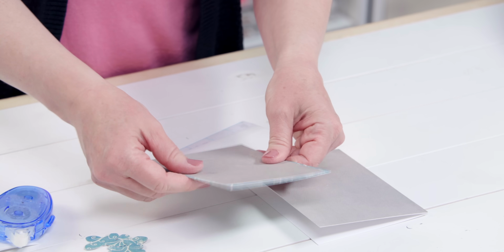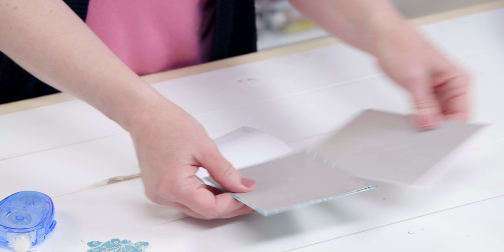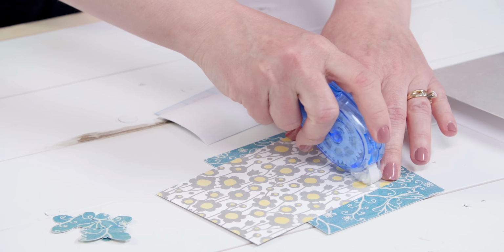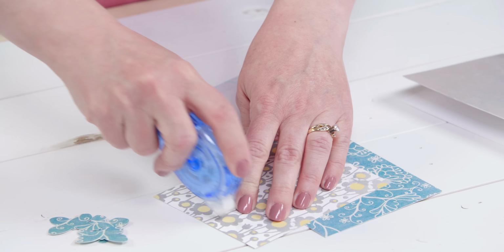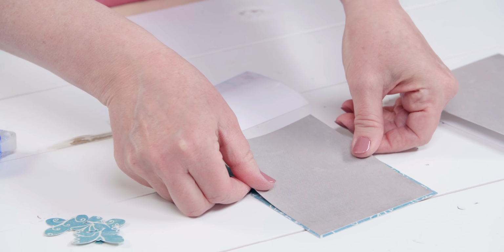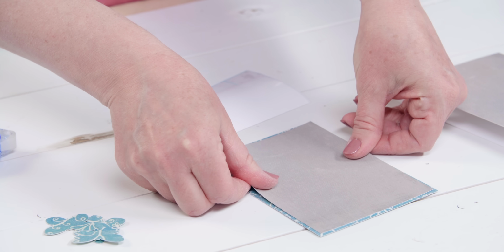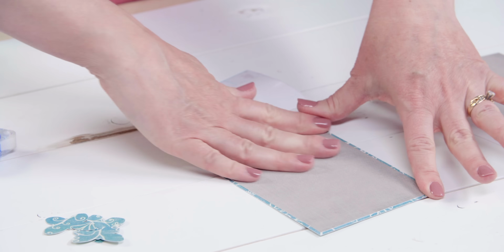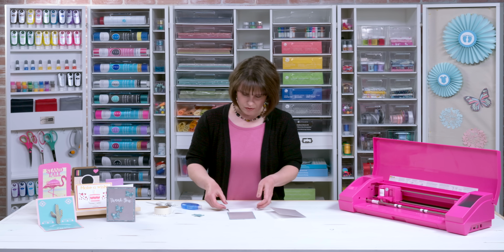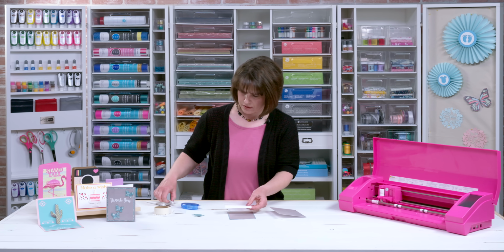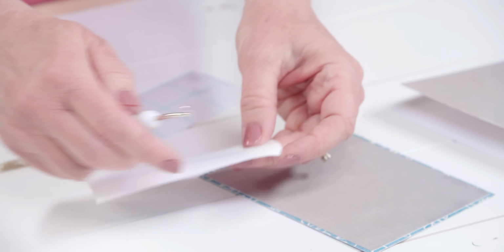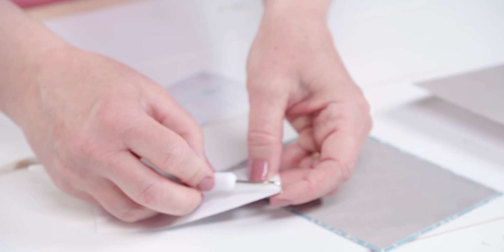Okay, this next layer, I'm going to put the gray on top of the blue. Just eyeball it to line it up. And now I want to put my thank you on that card front. And I've cut it with vinyl, so it's just like a nice sticker.